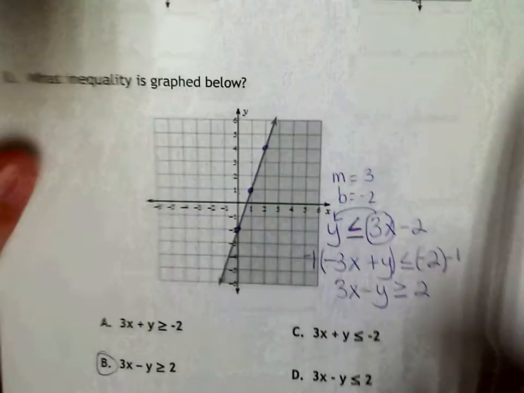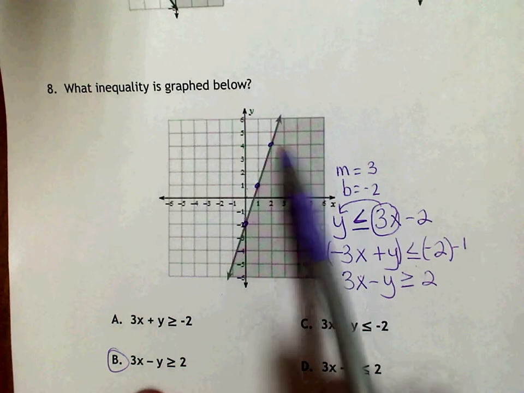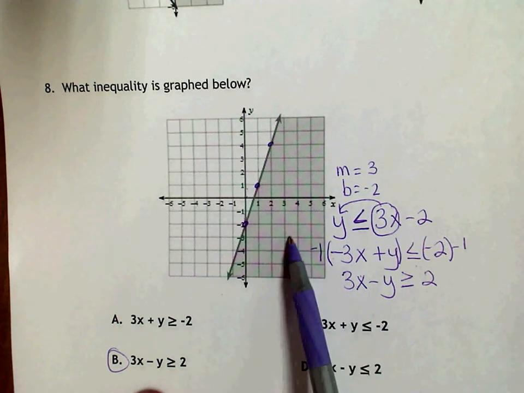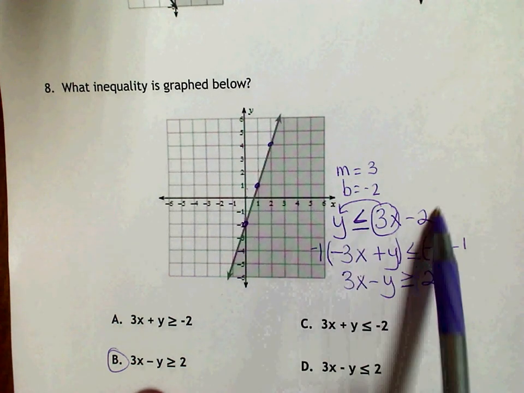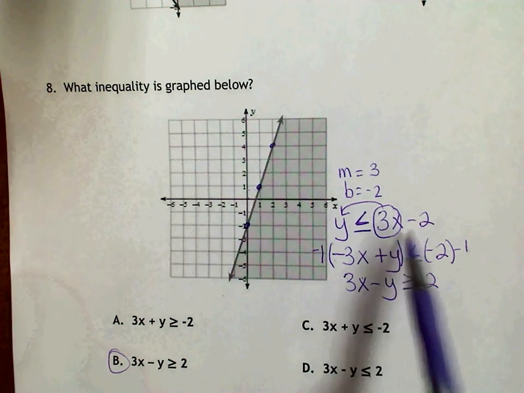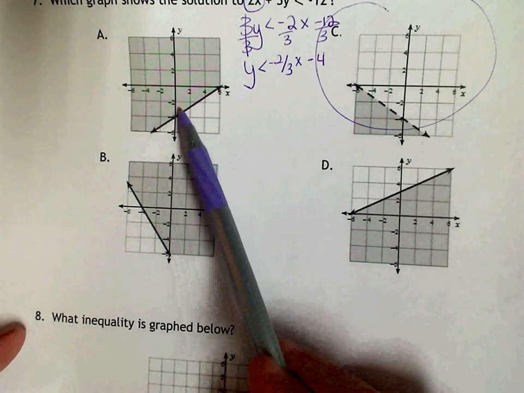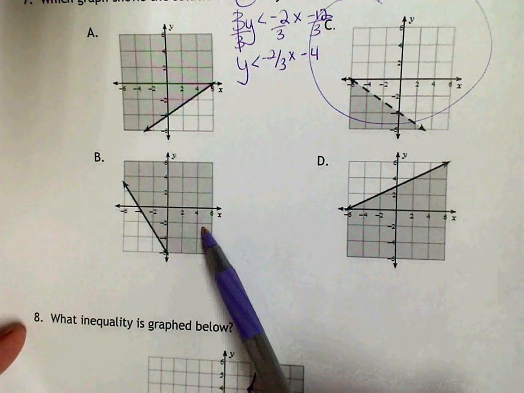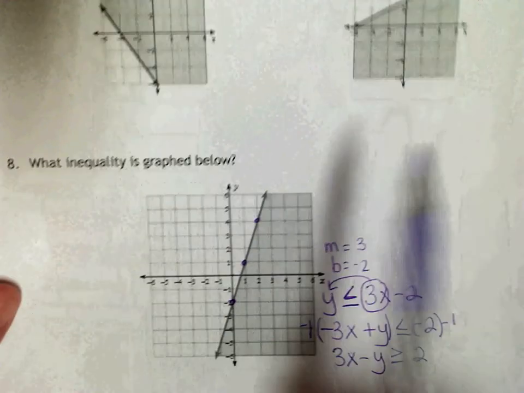If it's shaded under the line, below it, then it's less than. And that's when it's in slope-intercept form, okay, not standard form. If it's shaded above, like this one is shaded above, this one's shaded above, then it would be greater than. So it'd go the other way.